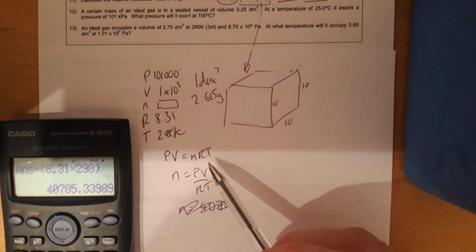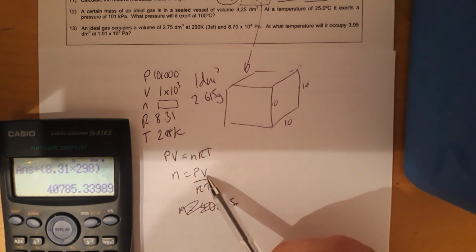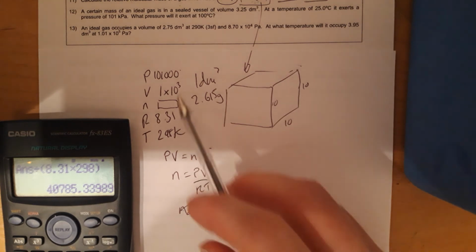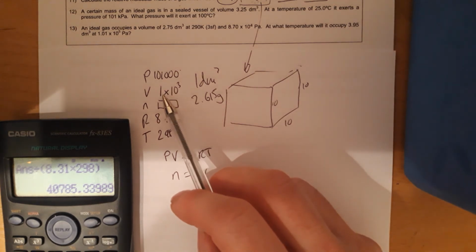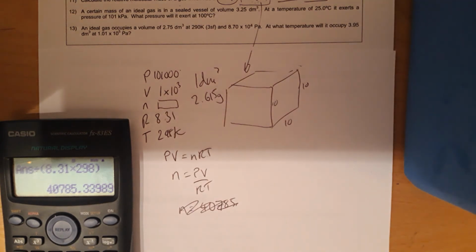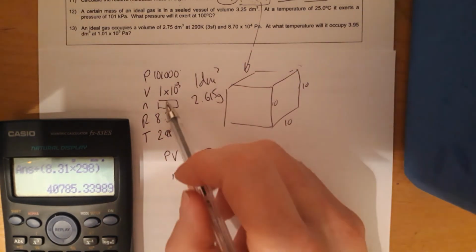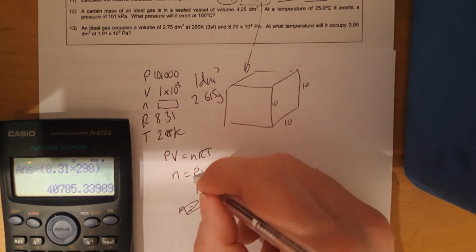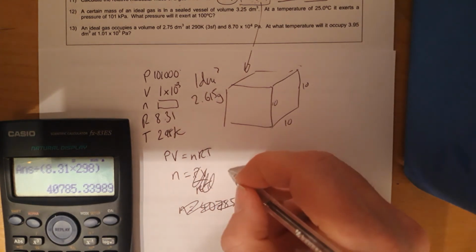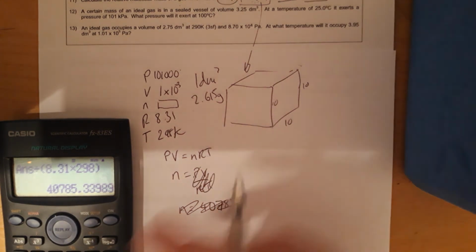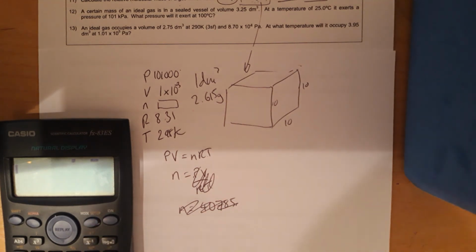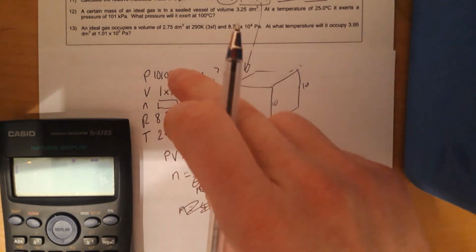No. I've only got 1 minute left. P times V. 1 decimeter cubed. You fool, boy. You fool. 1 times 10 to the minus 3. A decimeter cubed, 1 times 10 to the minus 3. I'm going to run out of time. No, I'm not. Right, I can do this. This is a shambles, isn't it? Right, P times V. I noticed that was too big.